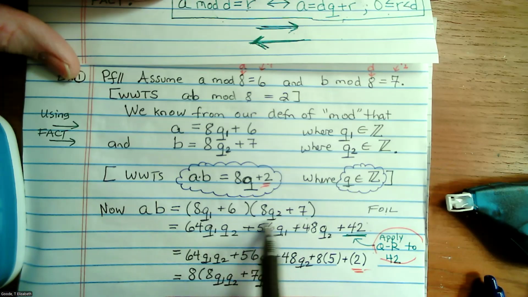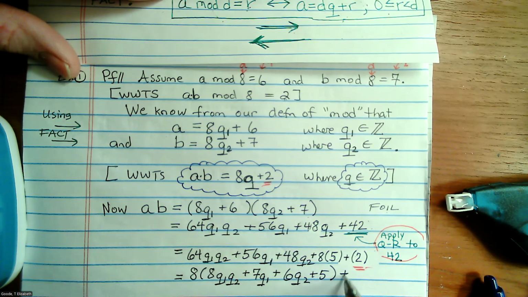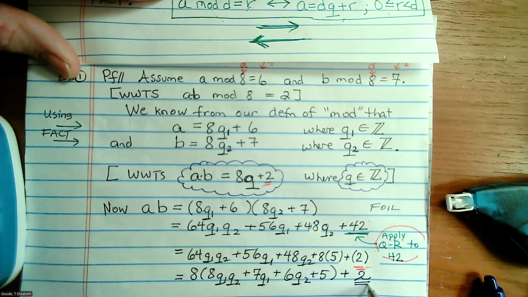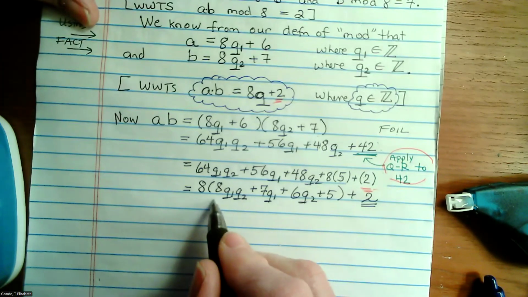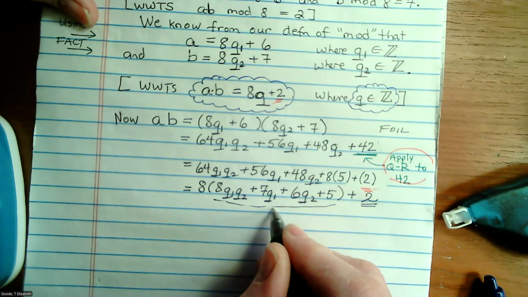You don't actually have to calculate this. You could just write the factors multiplied together and then it's easier to pull them out. Then plus 6Q2 and 5, plus 2. And this is an integer. That's our Q.